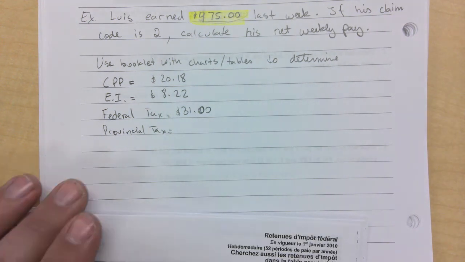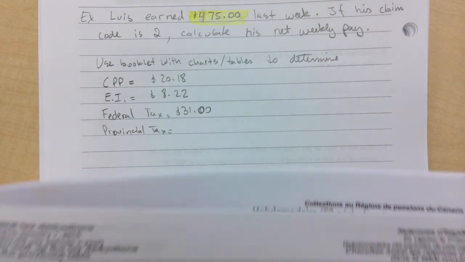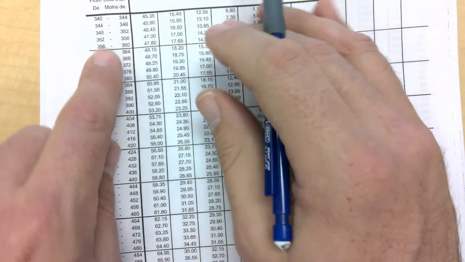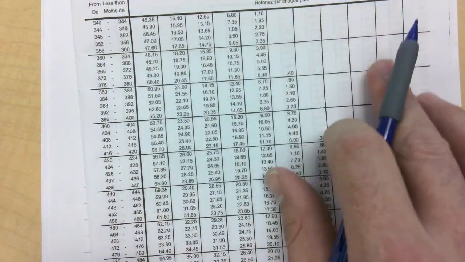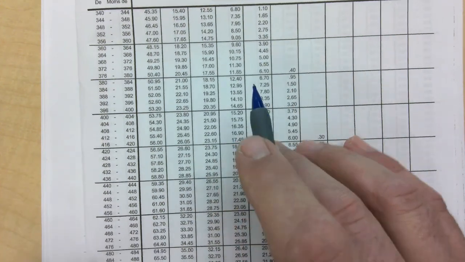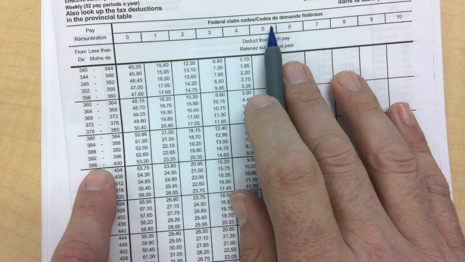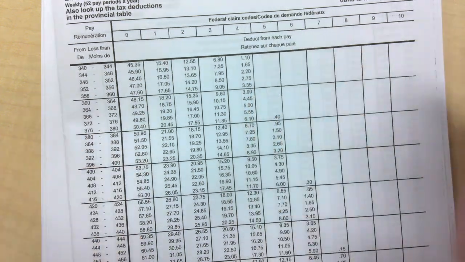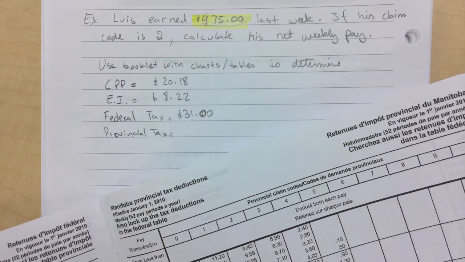So we're almost done. Provincial is done similarly. You can tell that the taxes only have brackets along the side here, not like EI and CPP where it's all over the page. So you need a claim code, and you need to know where the income falls in between. And if it falls right on it, even better. It's even easier, okay? So now let's go to provincial.